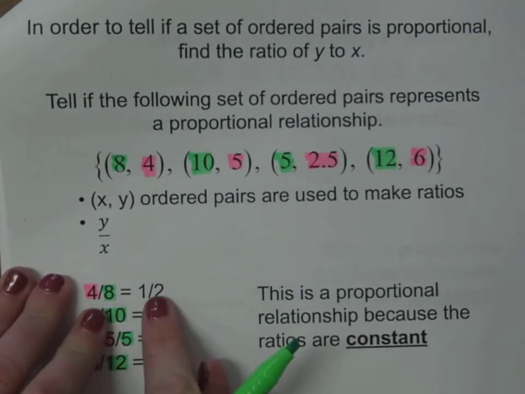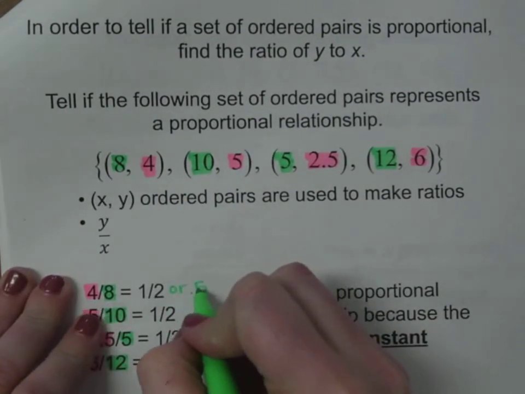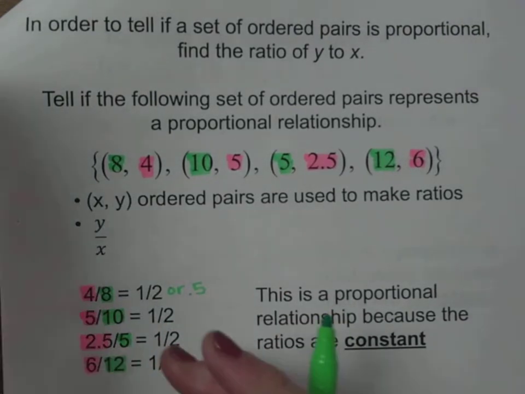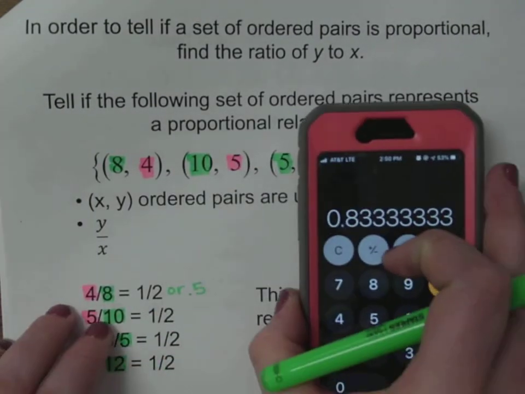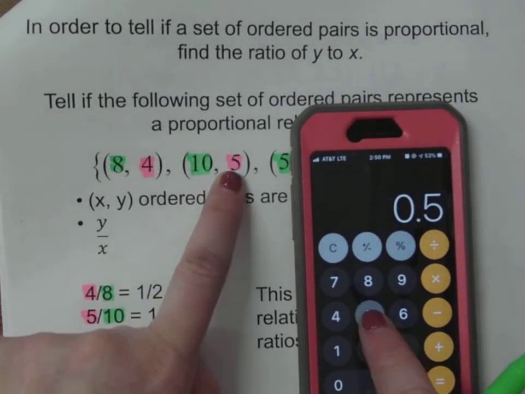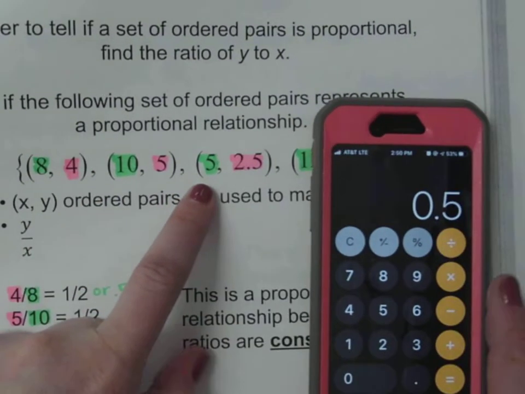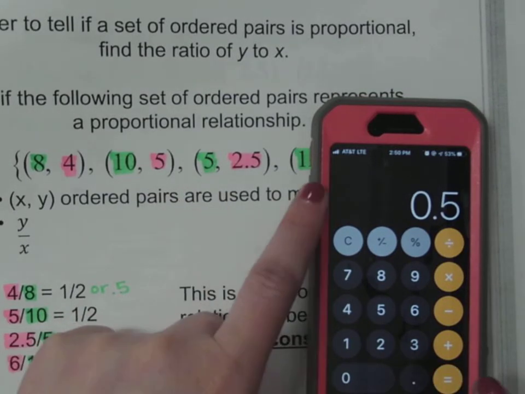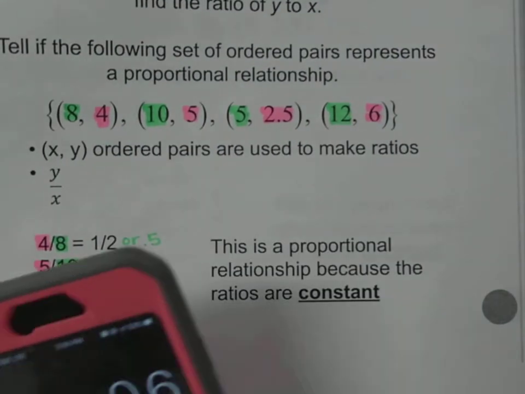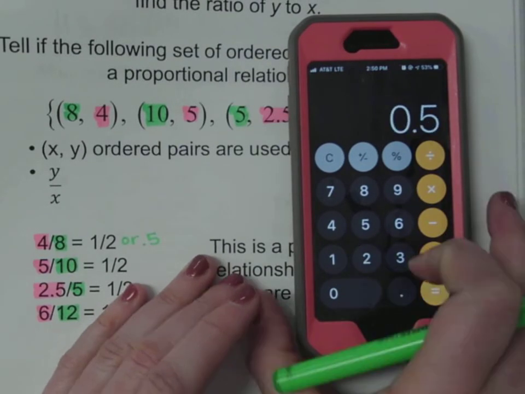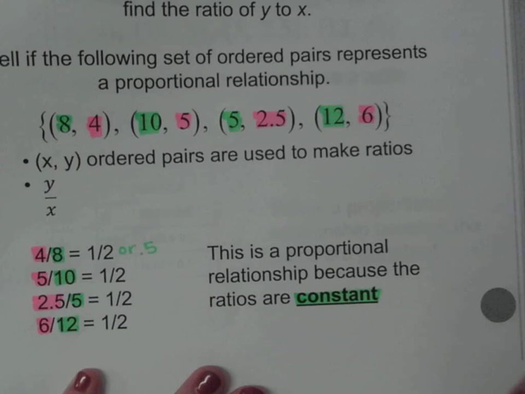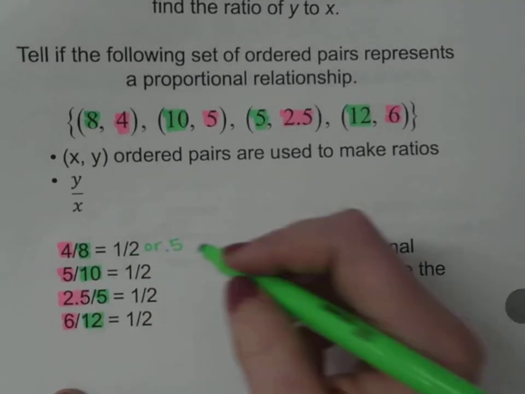So 4 divided by 8 is 1/2, or 0.5. 5 divided by 10 is 0.5. 2.5 divided by 5 is 0.5. And 6 divided by 12 is 0.5. And so, of course, this is proportional because all of these are constant.